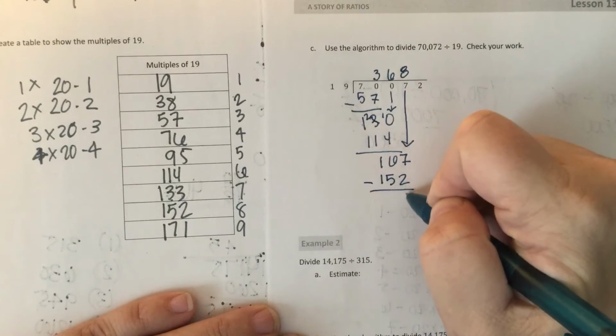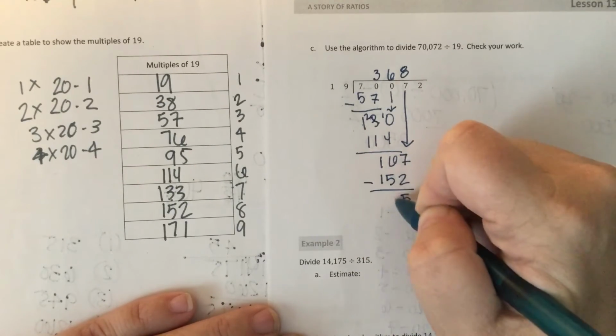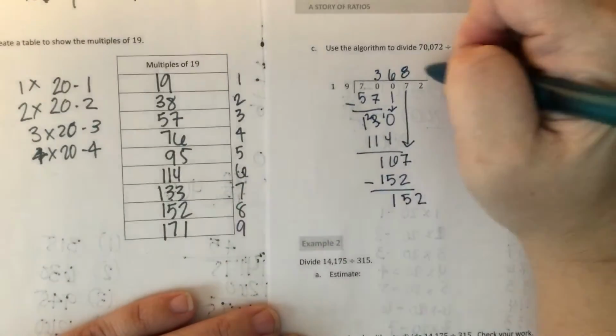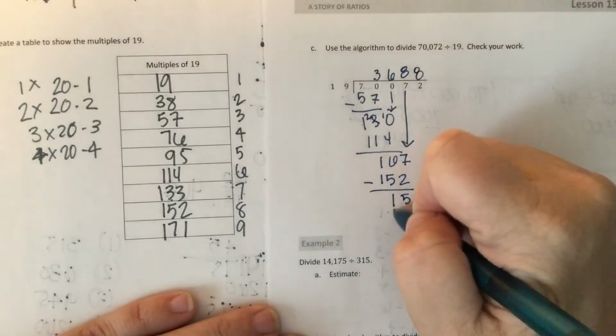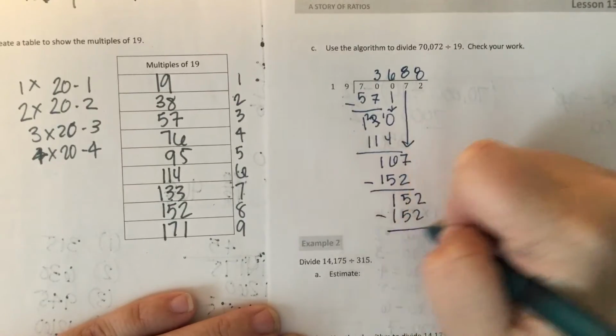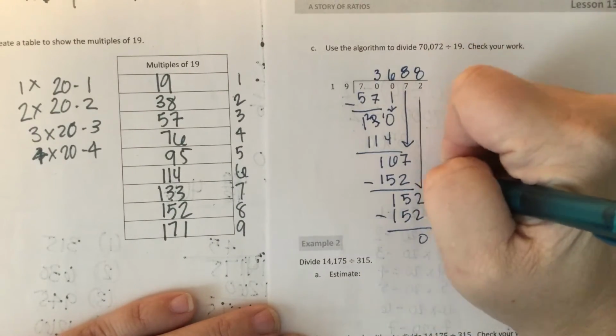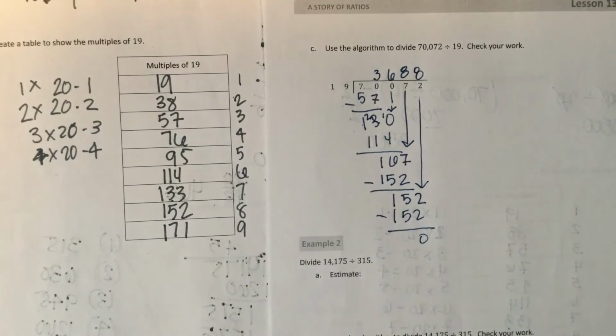7 minus 2 is 5. 6 minus 5 is 1, and that's a 2. Oh, look, 8 again. Oh, I forgot to draw my arrow. I'm sorry, guys. What do we think? So our answer is 3,688.